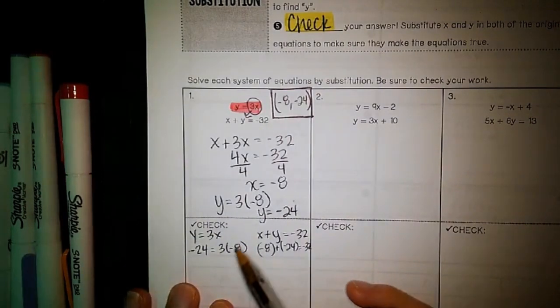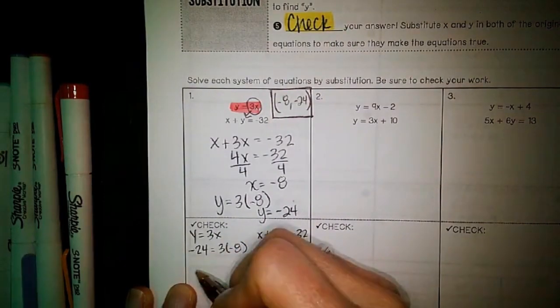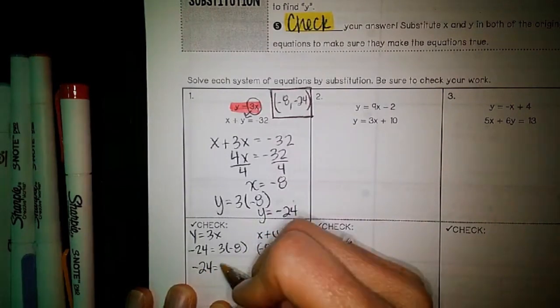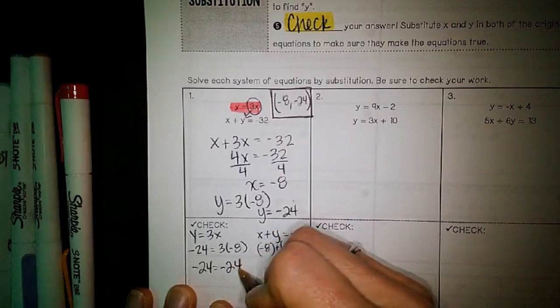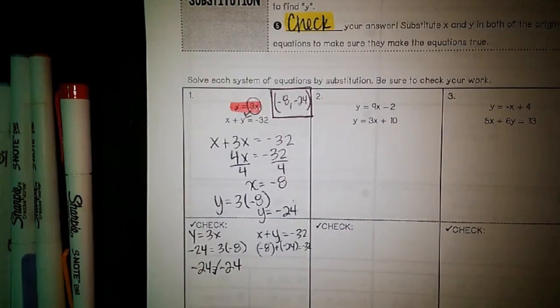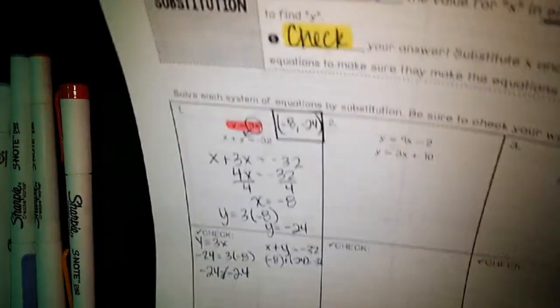Okay, next one. What's negative 8 plus negative 24? Does negative 32 equal negative 32? Yes. Good job.